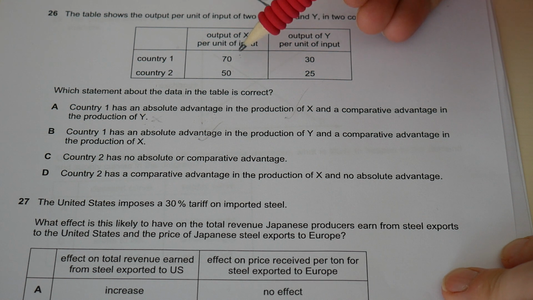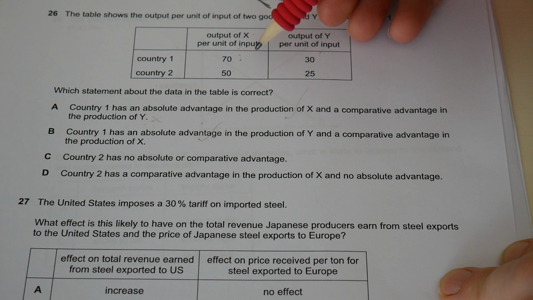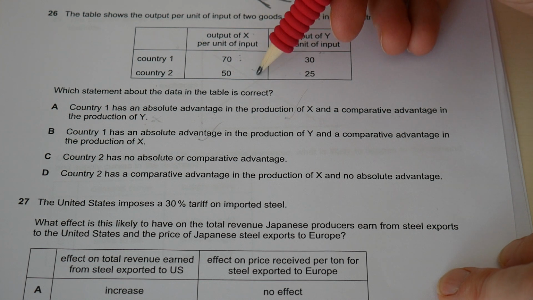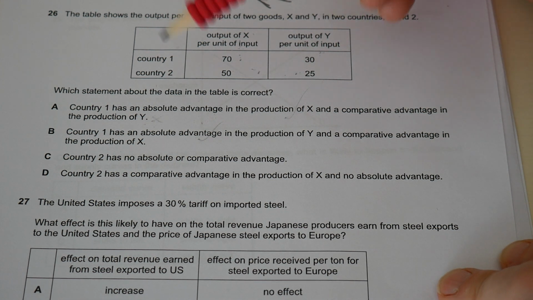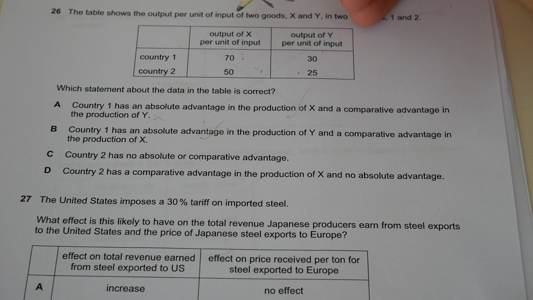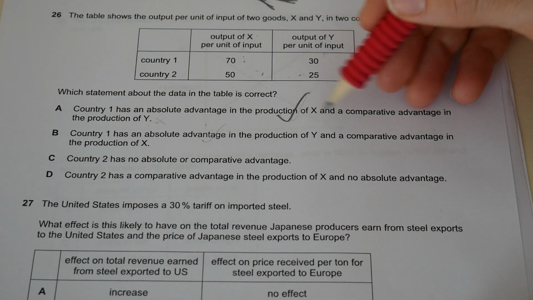Well, we can see country 1 dominates in terms of the absolute advantage of production of X, as well as an absolute advantage here with regard to Y. We can see that the actual trade-off seems to be 2 and a bit to 1 here, and 2 to 1 as a ratio here. Okay, so country 1 has an absolute advantage in the production of X. Yes, well that's true so far, so we can certainly tick that.